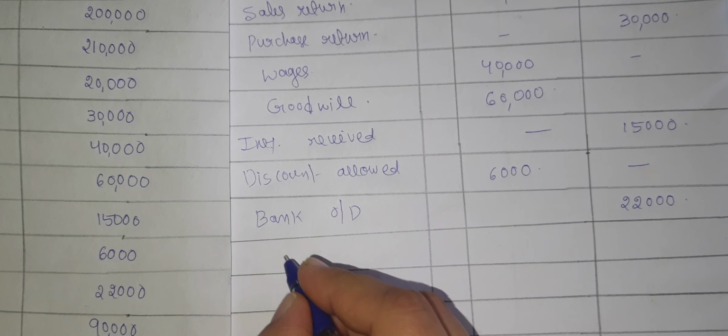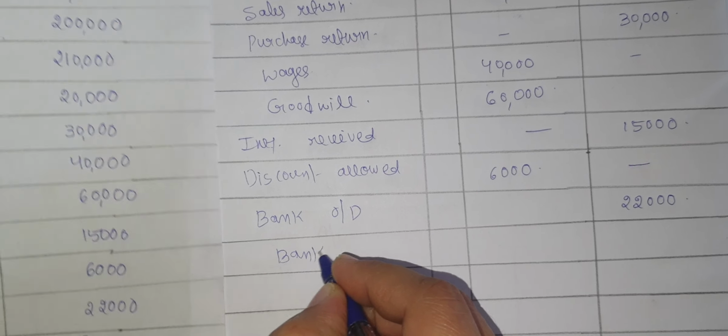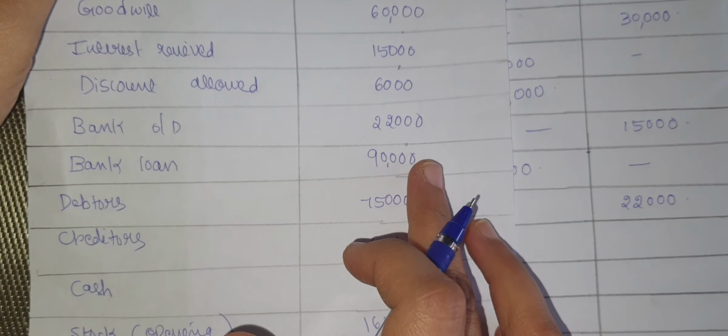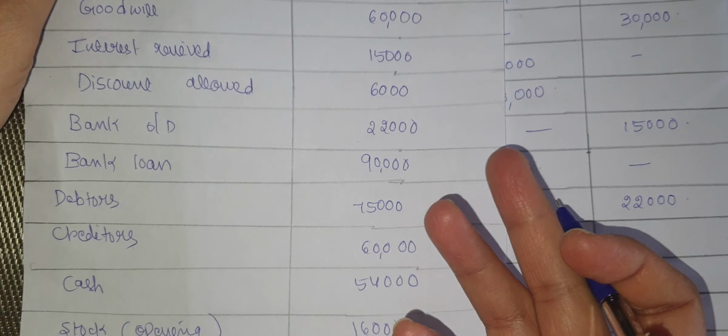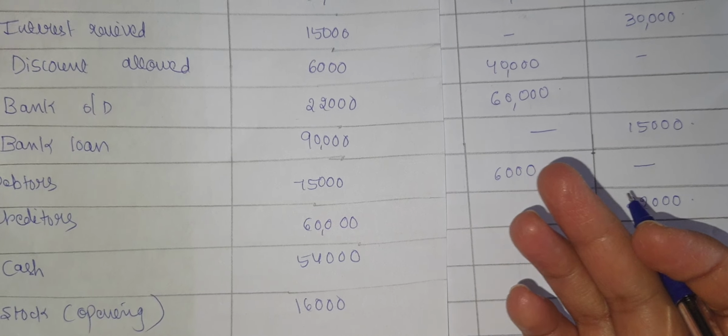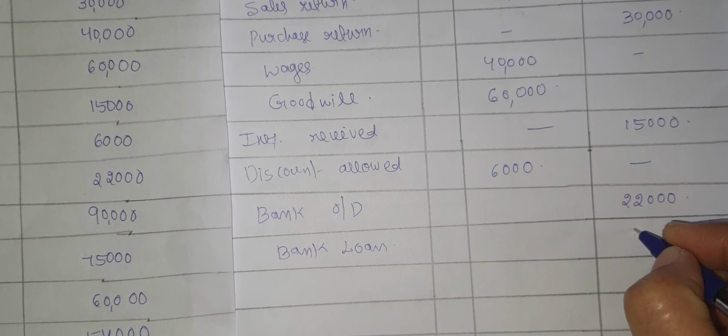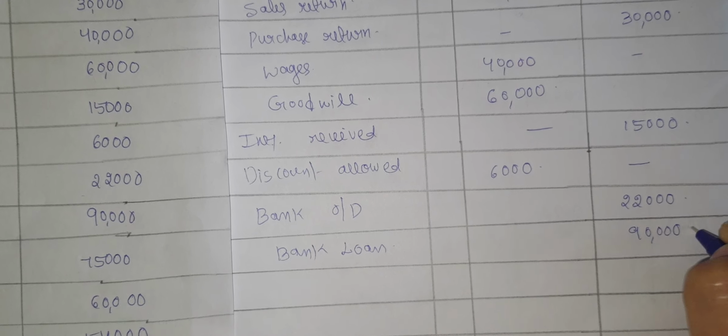Next one, bank loan. See here, bank loan rupees 90,000. Bank loan means it is a liability, so it appears on the credit side of the trial balance. Bank loan, that is rupees 90,000.